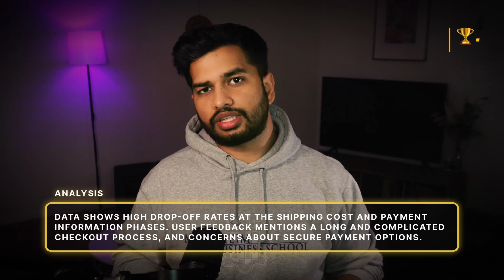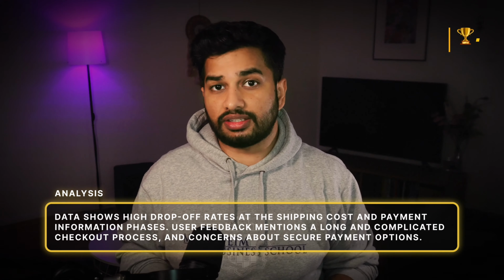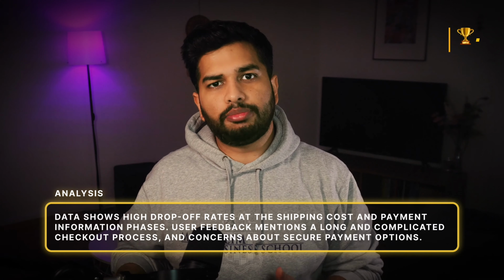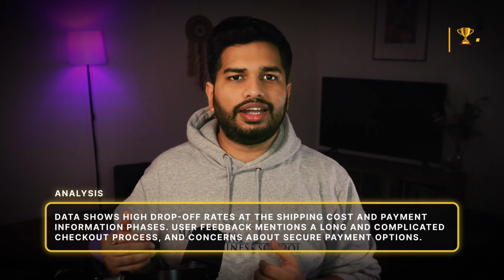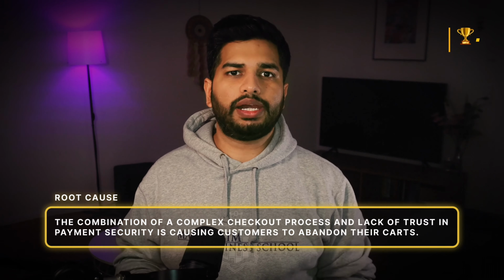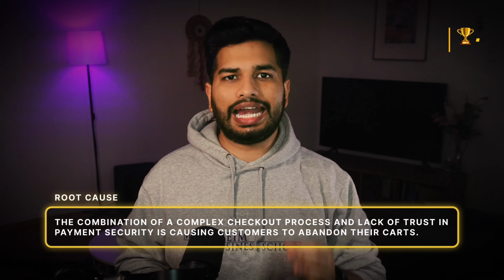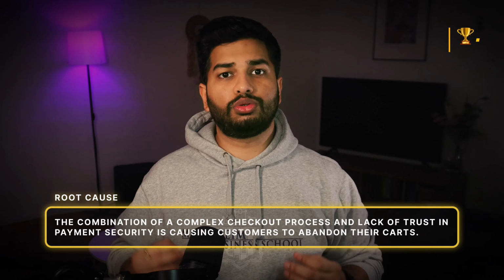Then we jump on to analysis. Data shows high drop-off rates at the shopping cart and payment information phases. User feedback mentions a long and complicated checkout process and concerns about secure payment options. What could be the possible root cause? The combination of a complex checkout process and lack of trust in payment security is causing customers to abandon their carts.